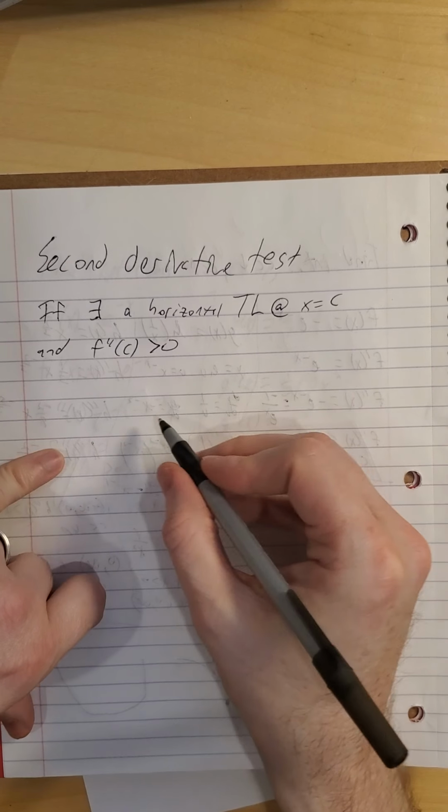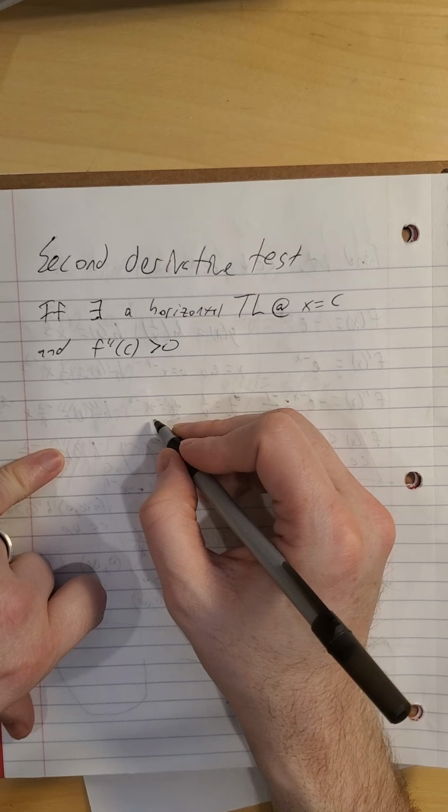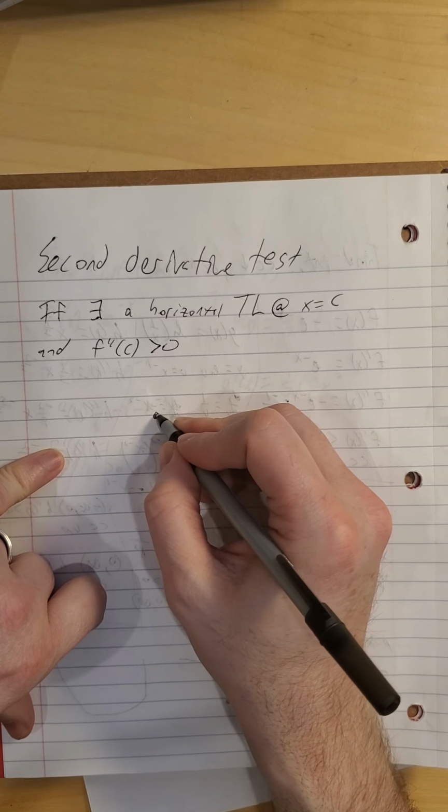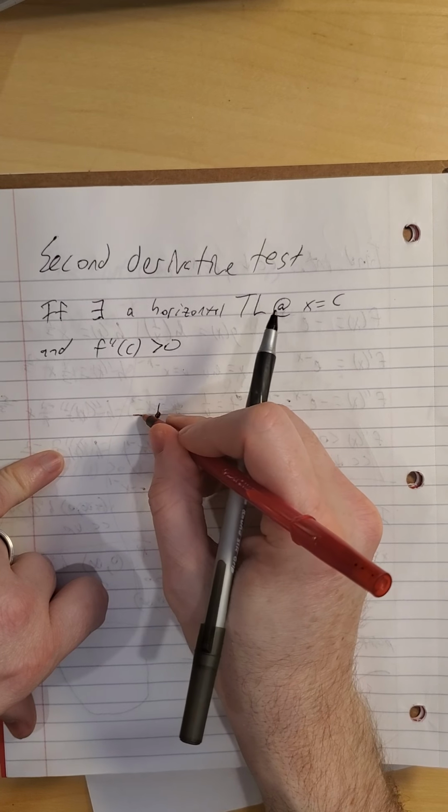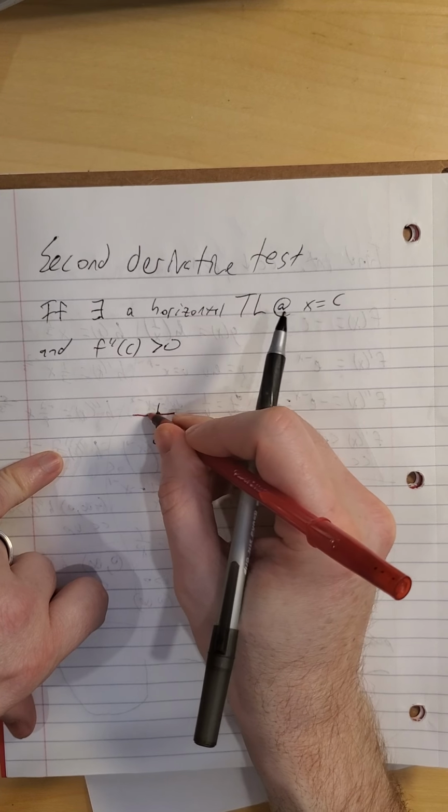So we have a horizontal tangent line at x equals c. So we have some type of curve happening, and here is point c, and not the graph itself, but the tangent line has a horizontal slope.